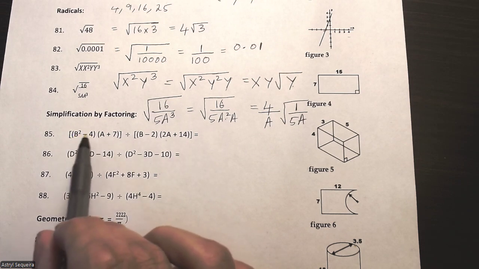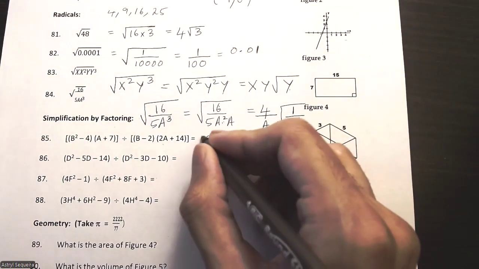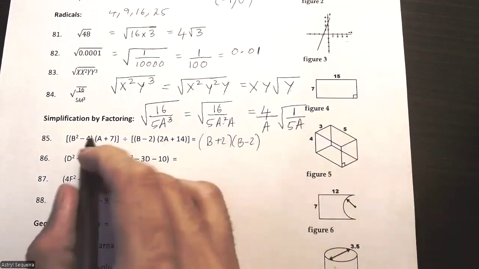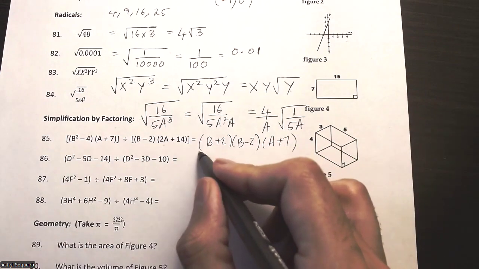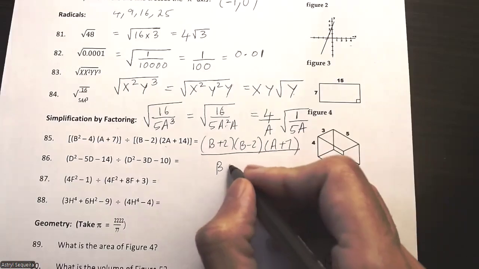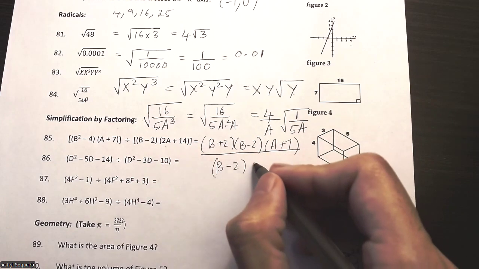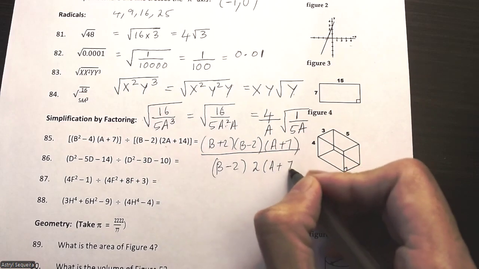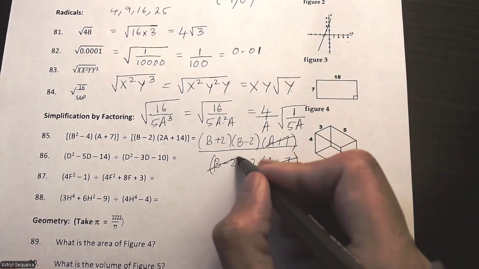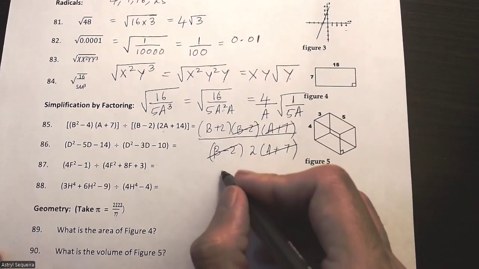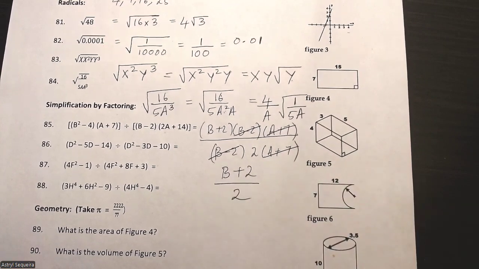Over here, I'm going to start by factoring this first by difference of squares. So that's just b plus 2 times b minus 2. a plus 7 cannot be factored. And then instead of using a division sign, I'll actually just use a fraction because it makes things a lot easier. 2a plus 14 can be common factored to 2 times a plus 7. So I've factored. Next, I'm going to simplify. a plus 7 cancels. b minus 2 cancels. So my solution is just b plus 2 over 2.